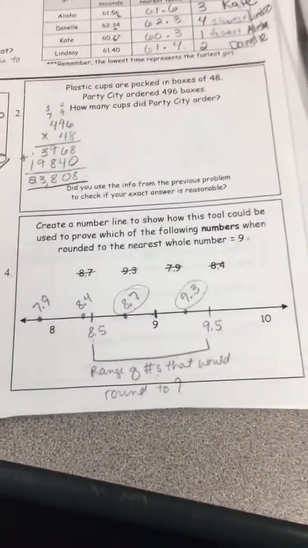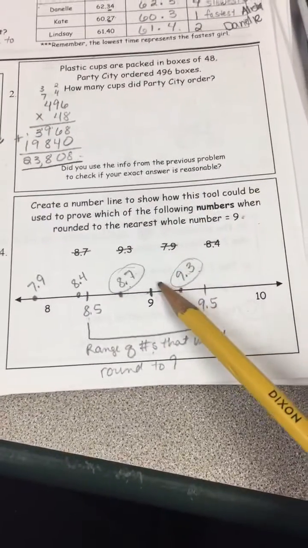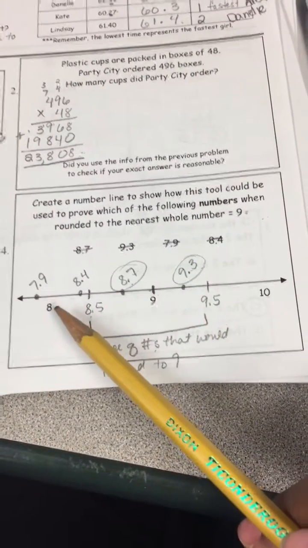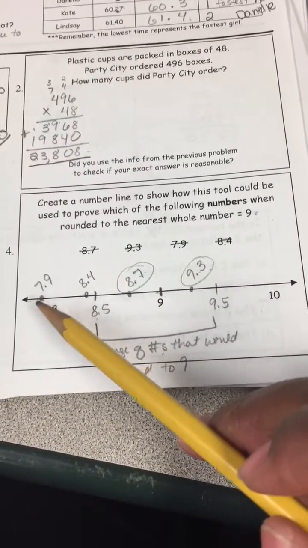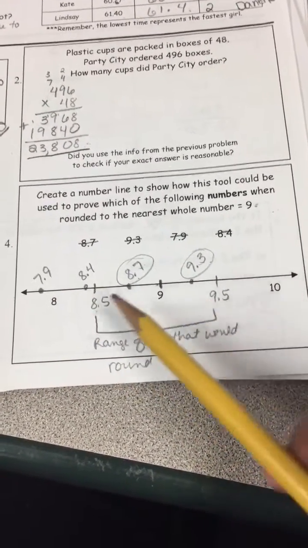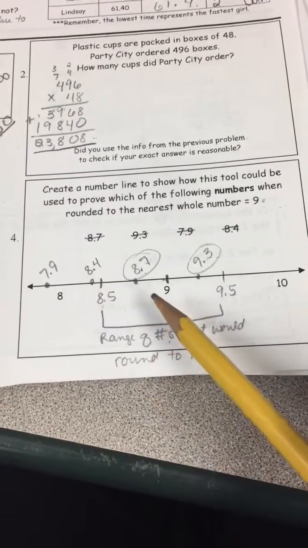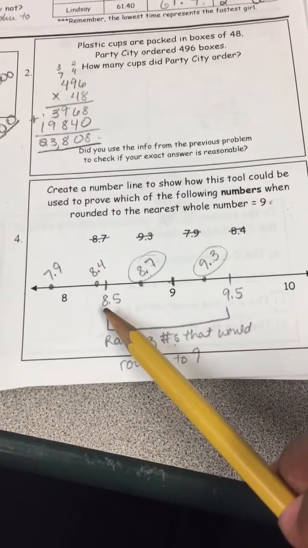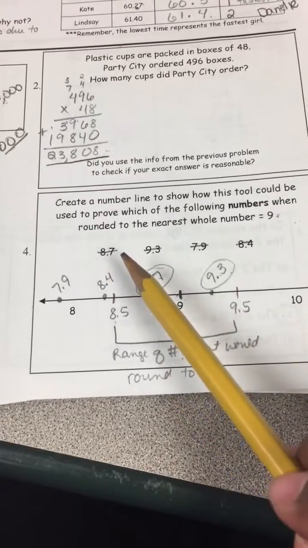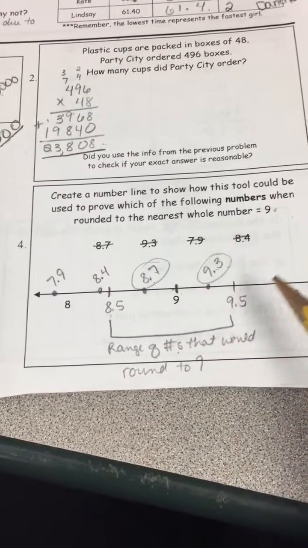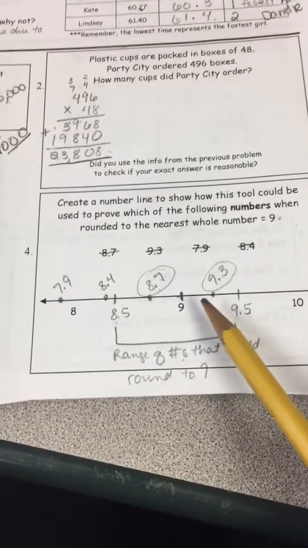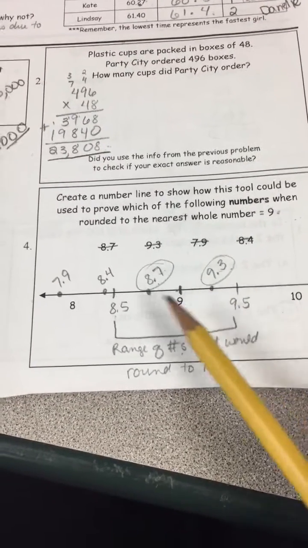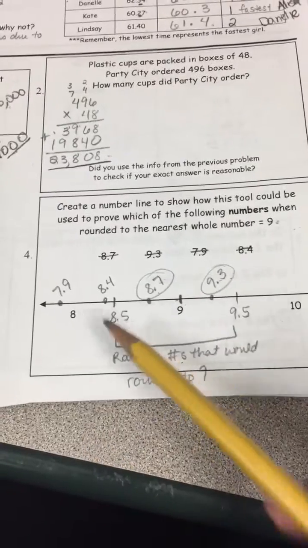Number 4, creating a number line. So what I did was I saw that I had 8, 9, and 10. I just went on and plotted points next to where it made sense. So I split between 8 and 9 and made it 8.5, so that I would be able to easily place these other decimals. I did the same thing with 9 and 10. I made a 9.5 so that I could know where 9 3/10 went, where 8 7/10 went.